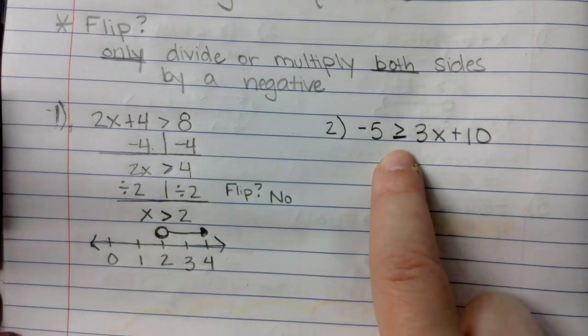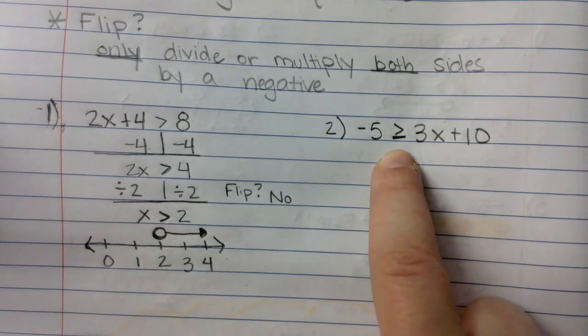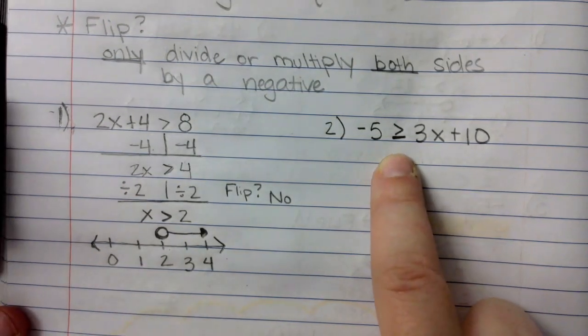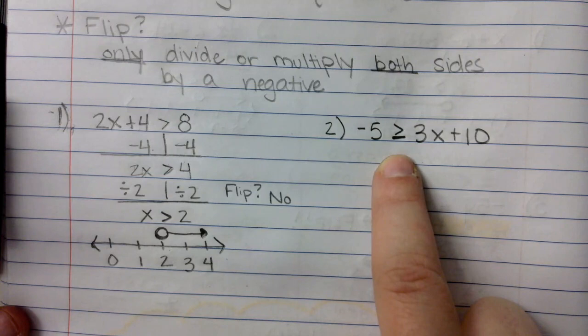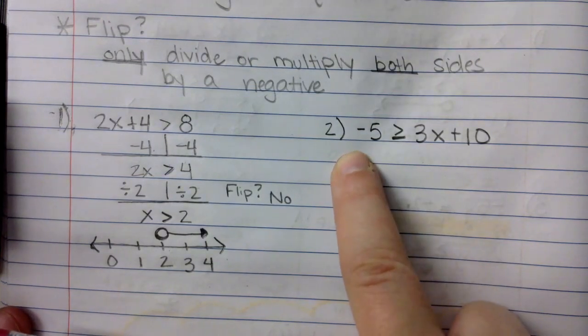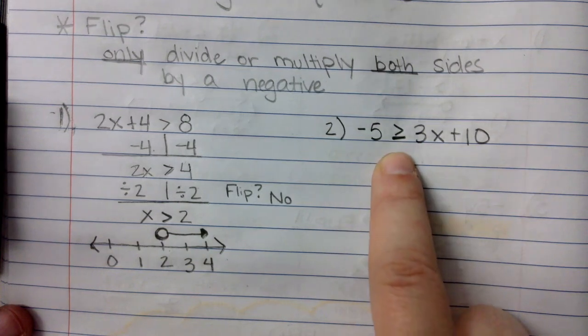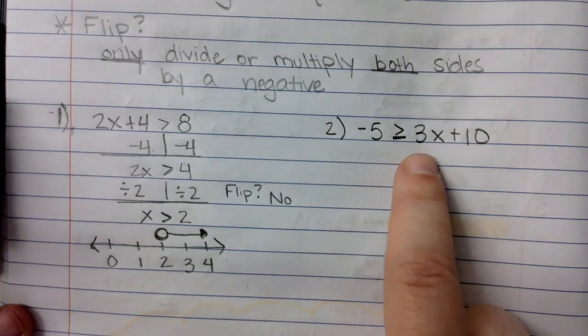Some people get a little freaked out because our x is on the other side. It's going to be okay. It'll be fine. Just breathe. Breathe through it. All right, if our goal is to get x by itself, we have the 3 and the 10 that are on the same side as that x. What should we get rid of first?